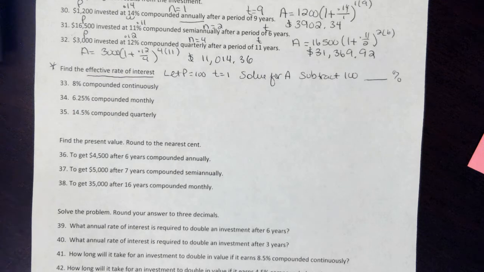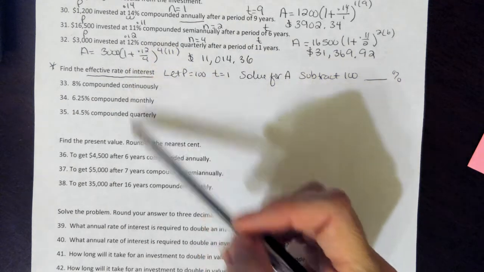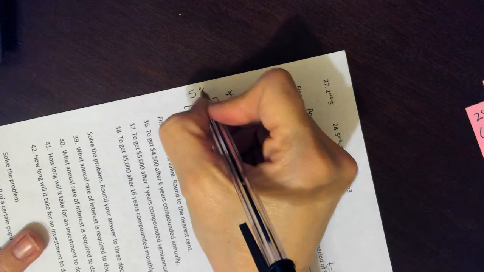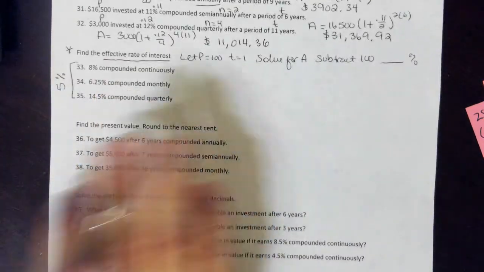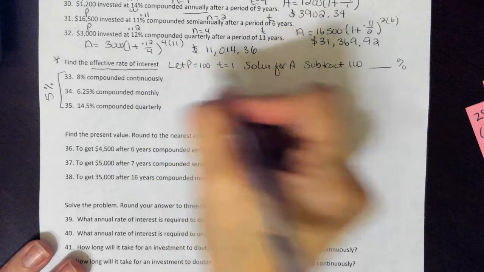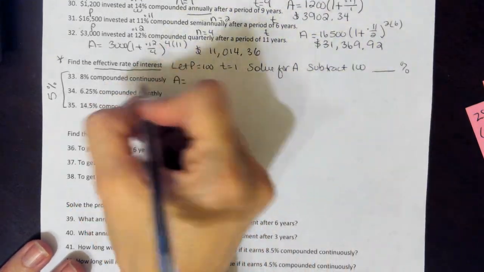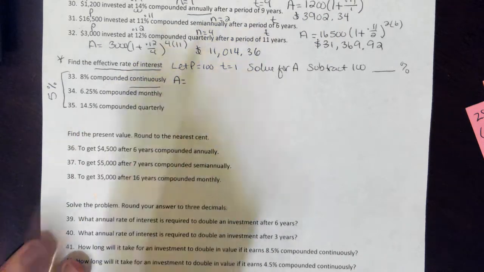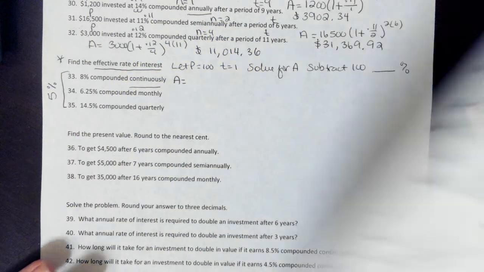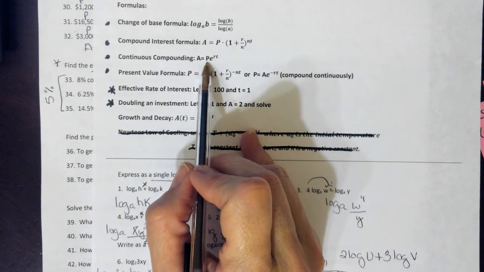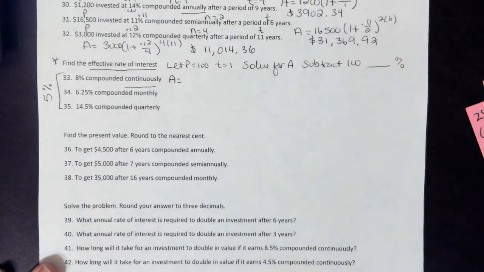On 33, 34, and 35, I did forget to tell you what rate we were going to use for all three of these. All three, I'm going to use the exact same interest rate of 5%. So it says I'm going to solve for A. So I'm going to write A equals, and they want me to compound continuously. Because I see the word continuously, I'm going to use the A formula that has the e in it. So I'm using this one right here: P times e raised to the rt.